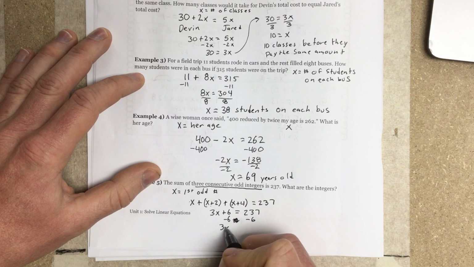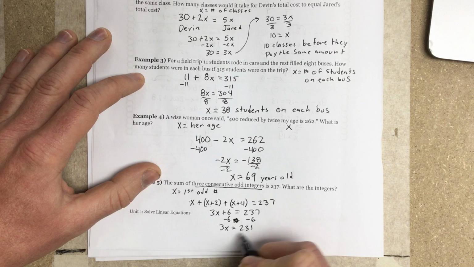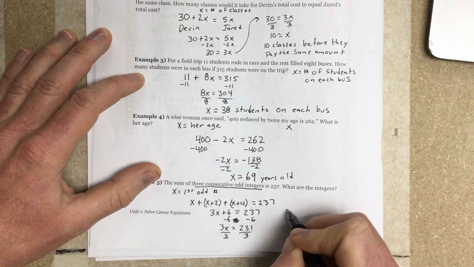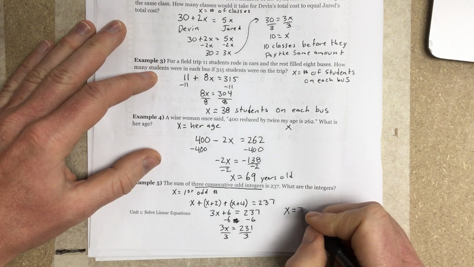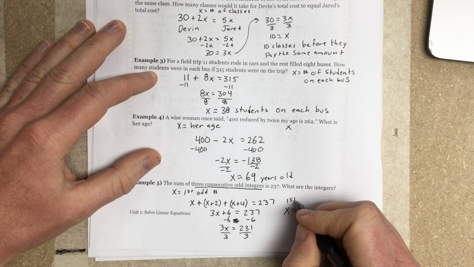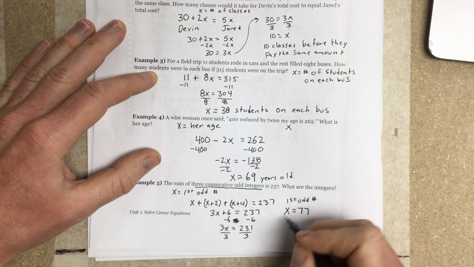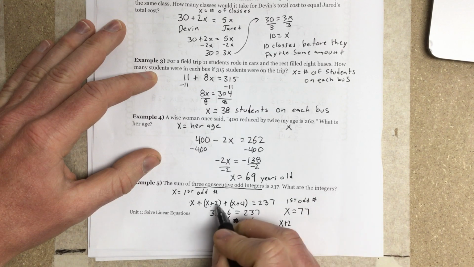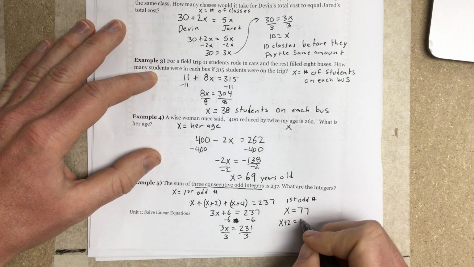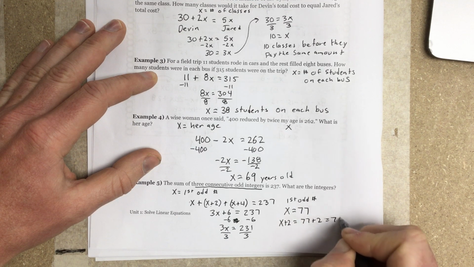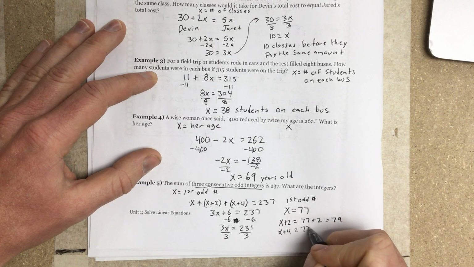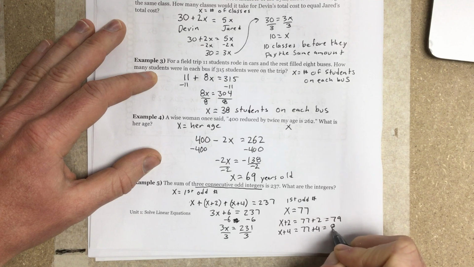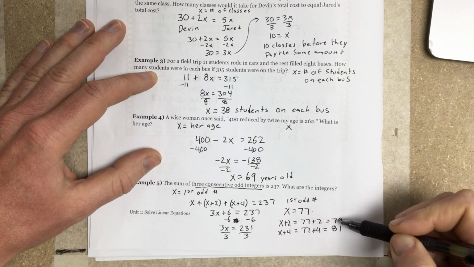And we get 3x is equal to 231. Let's divide by 3 on each side. And x is going to equal 77. So this is the first odd number. Well, remember, x plus 2 was the second odd number. That's what we wrote there. So if we do x plus 2, that'd be 77 plus 2, which is 79. And then x plus 4 is the third odd number, which would be 77 plus 4, which is 81. So our 3 consecutive odd numbers are 77, 79, 81.